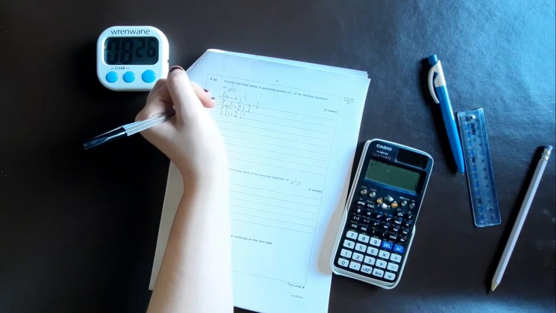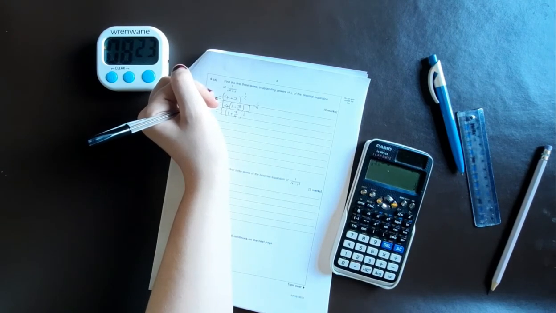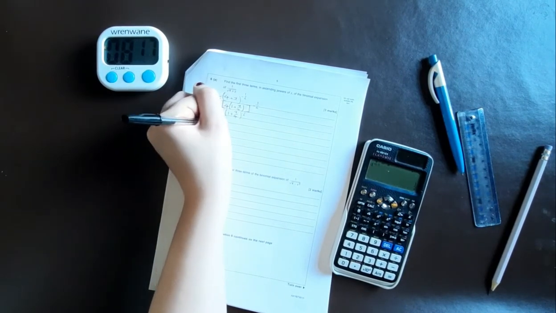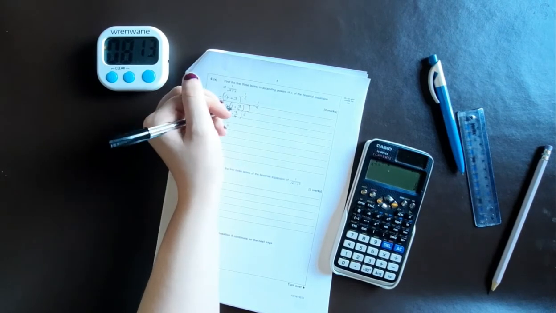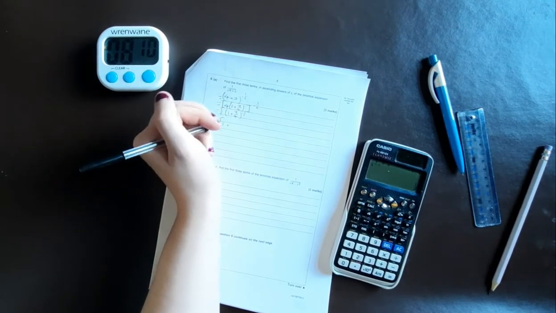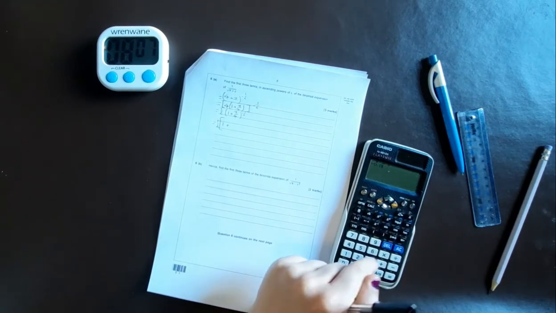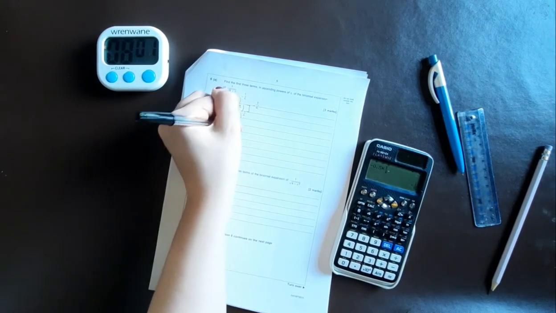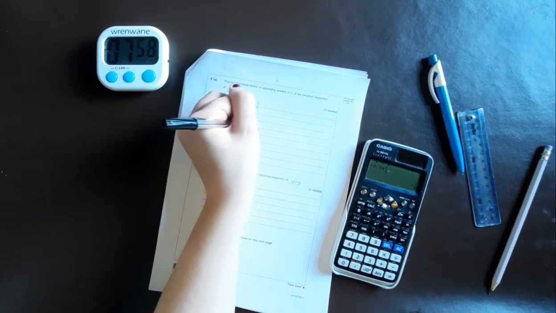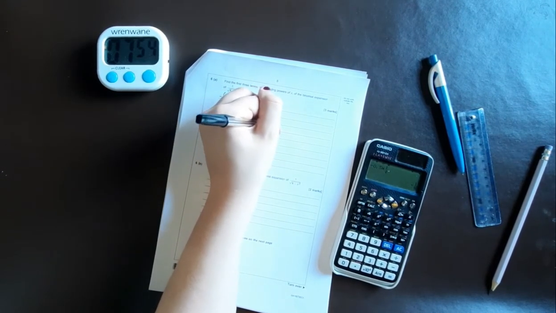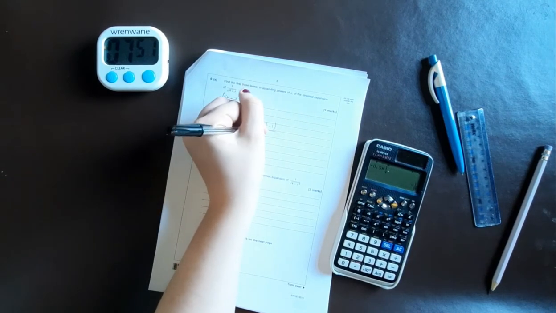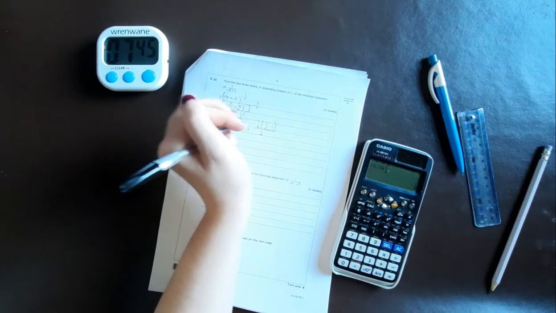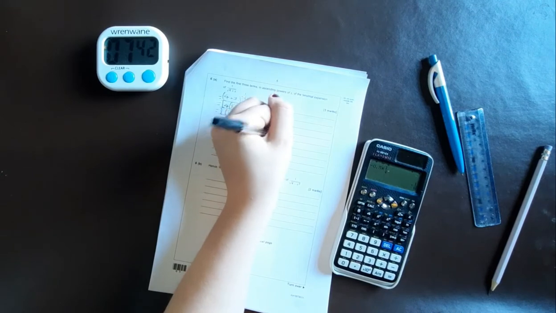And then I'm going to use the formula 1 plus nx plus n lots of n minus 1 over 2 x squared, etc.